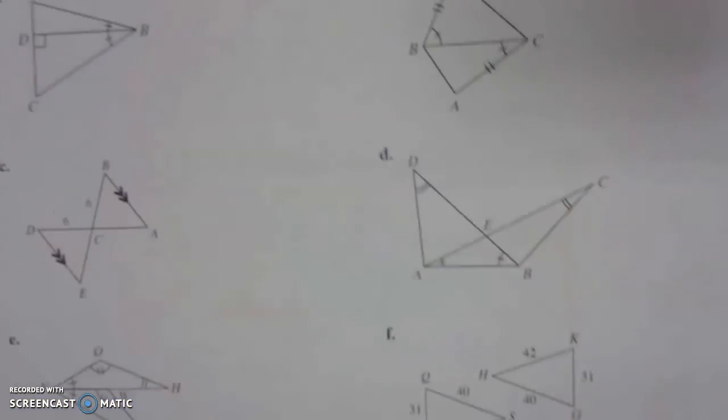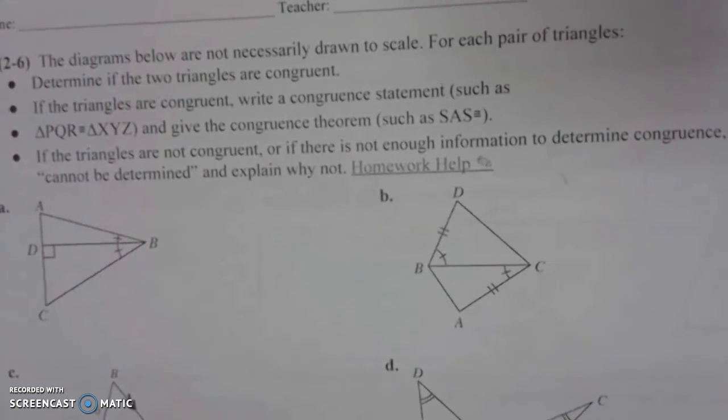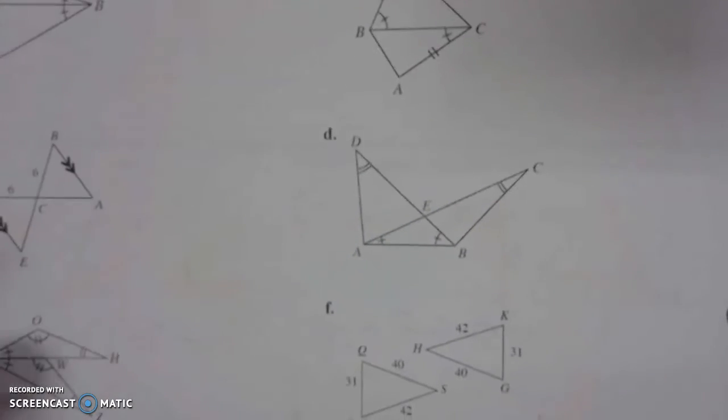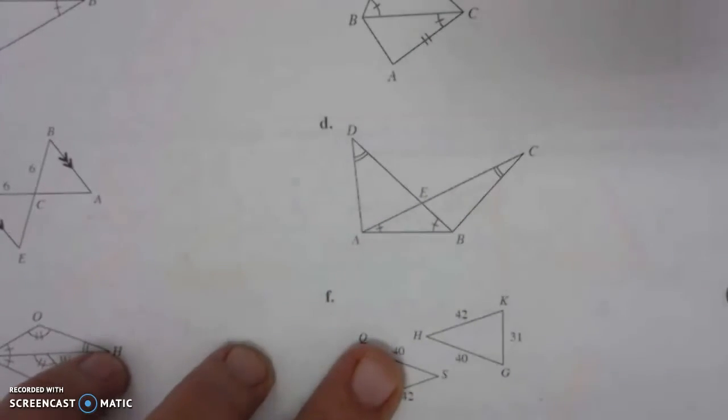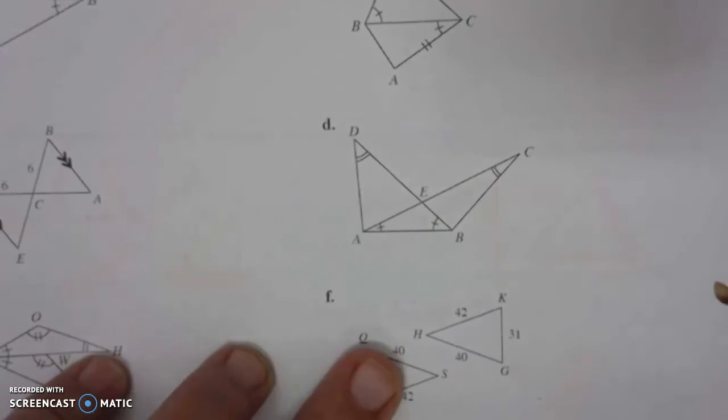All right, I'm going to turn to the next page. I'm going to leave a lot of this page for you to practice on, and we'll actually go over it at one of our meetings, if you show up on Zoom. But I want to actually do part D with you, because what's difficult about this one is the triangles are written on top of each other.